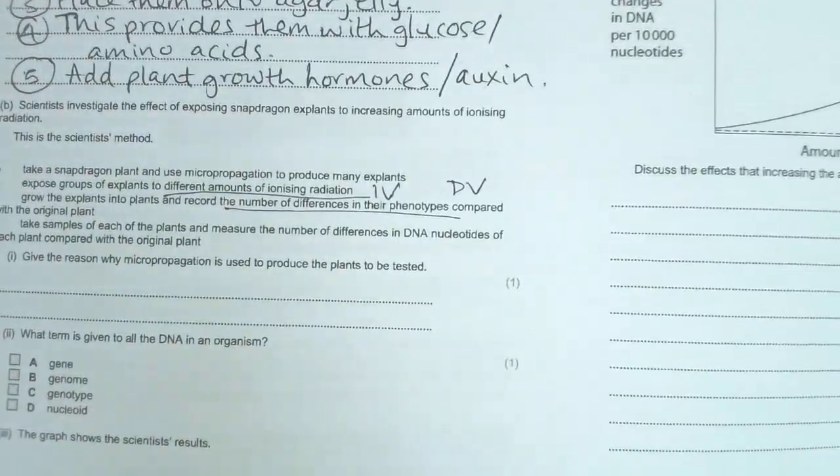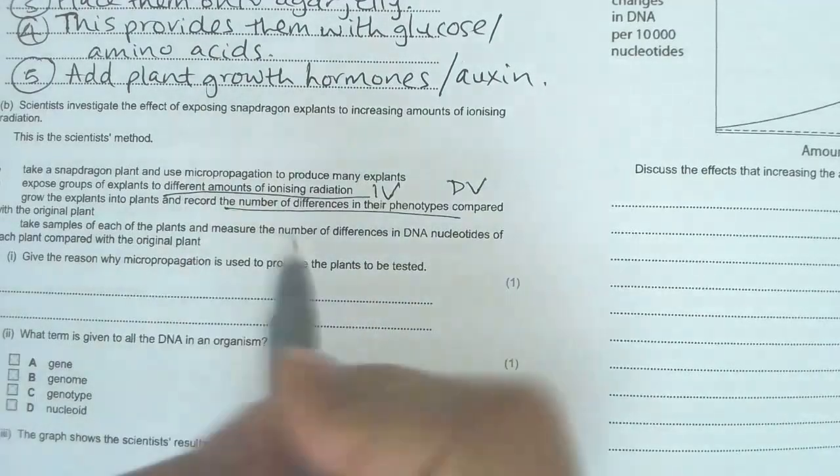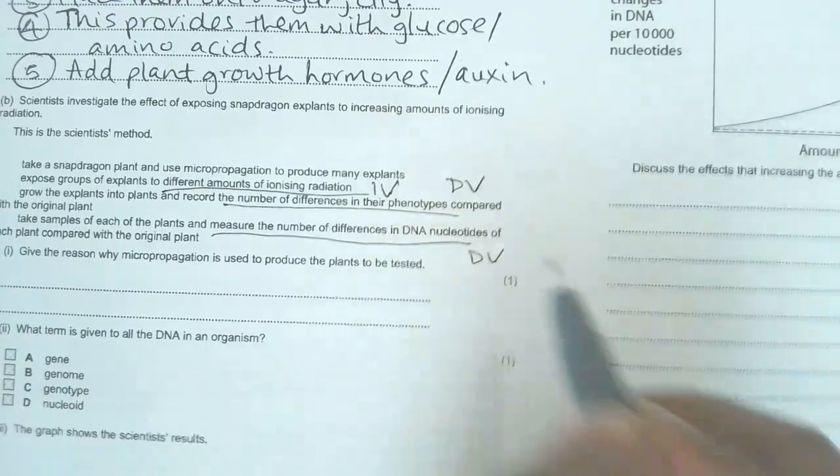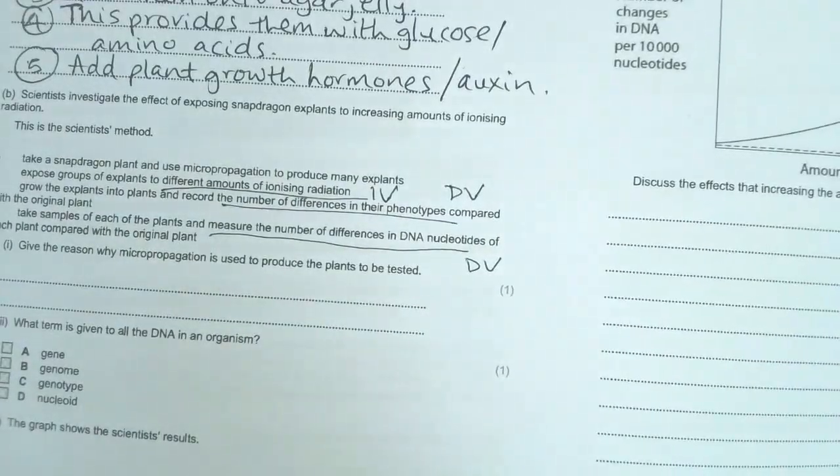Take samples of each of the plants and measure the number of differences in DNA nucleotides. Okay, so this is another one. There are 2 dependent variables here because we've got phenotypes and we've got DNA nucleotides, okay? So it says, give the reason why micropropagation is used to produce the plants to be tested. What did I say?